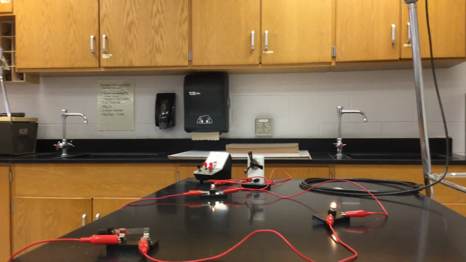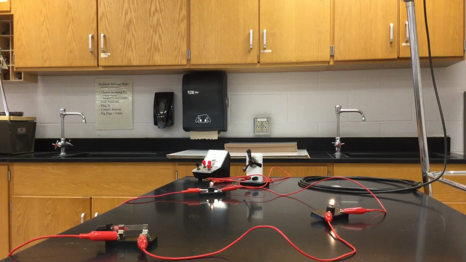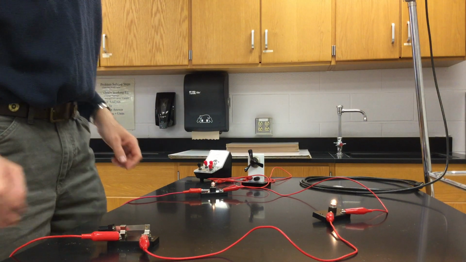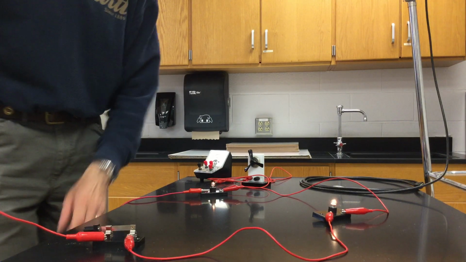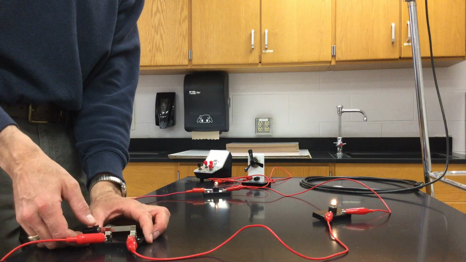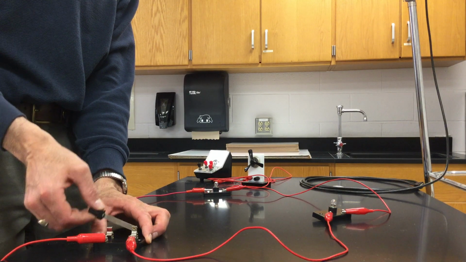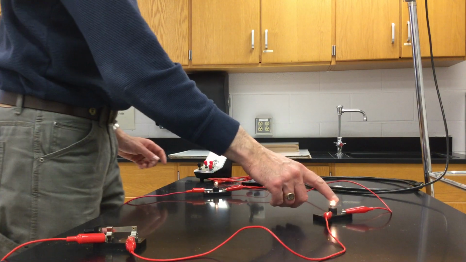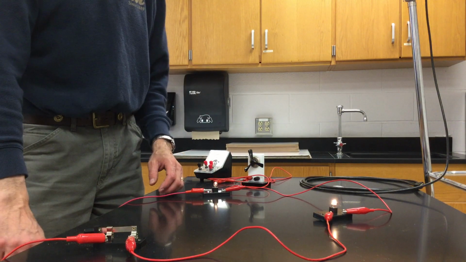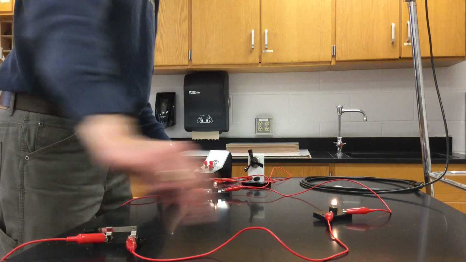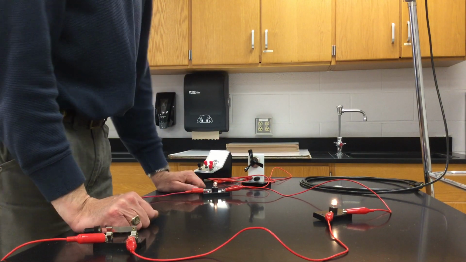So, let's see here. It's pretty good. At this point, what I can show you is that the electricity comes from the power supply in the table. It comes up to a switch. This switch can turn the lights on and off. Then it goes through one light bulb, a second light bulb, and back to the power supply. So it's a series circuit because the electricity only has one path that it can follow.